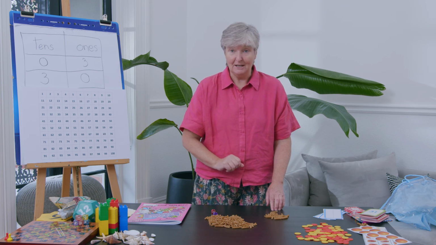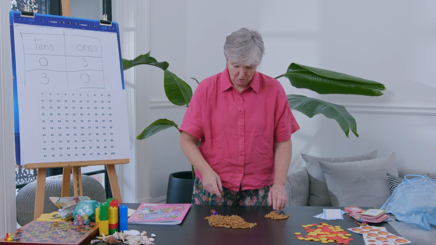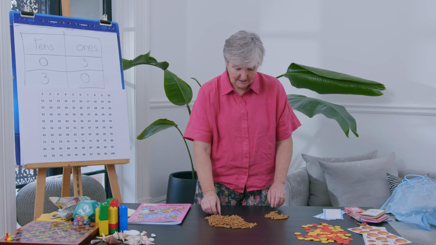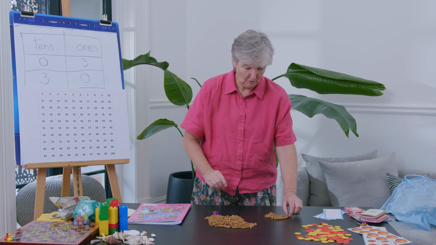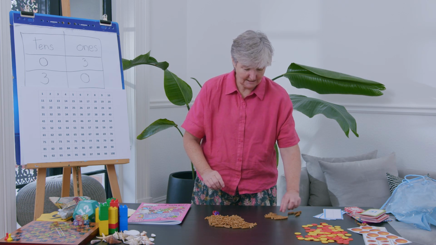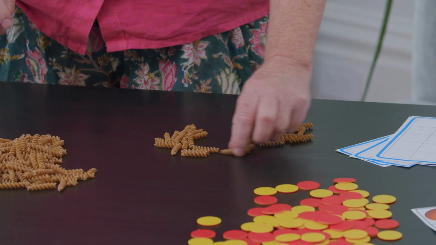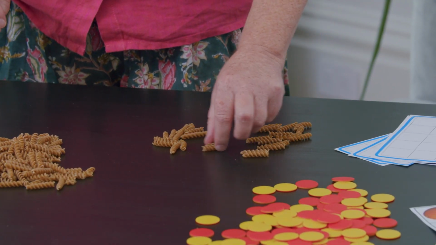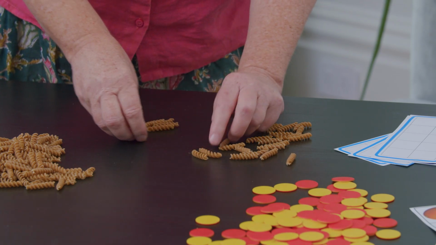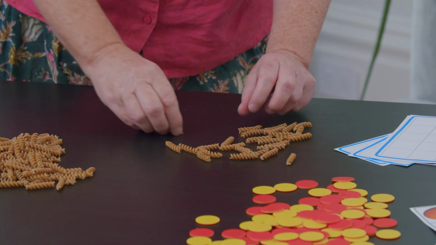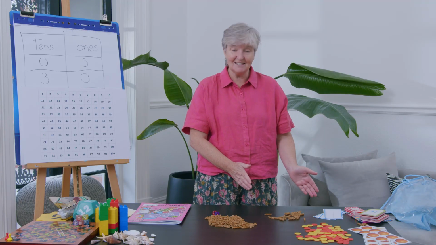I did not get very many in my minute because I was just showing you how to do it and I had to show you how to sabotage. Let's see how many I got. I'm going to count them in twos. 2, 4, 6, 8, 10, 12, 14, 16, 18, 20, 22, 24, 26, 27. I got 27.